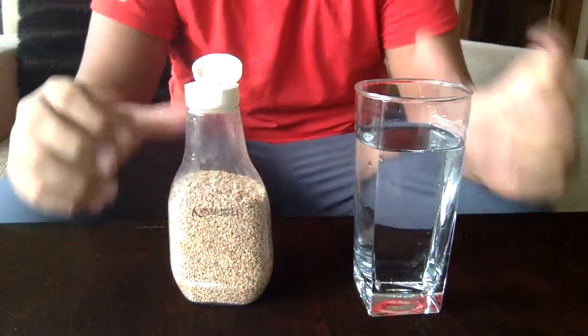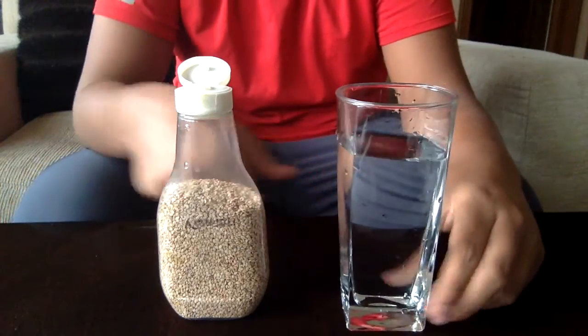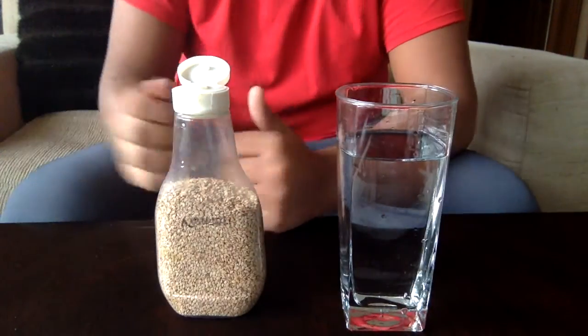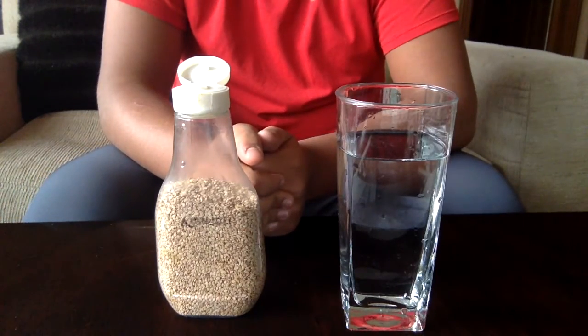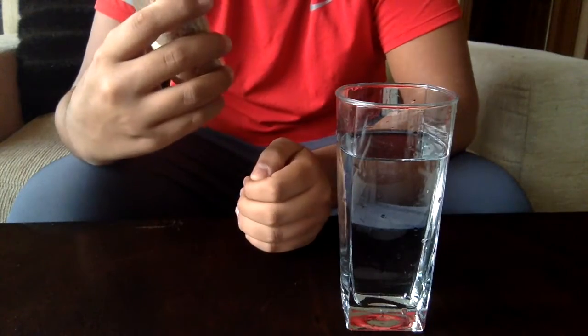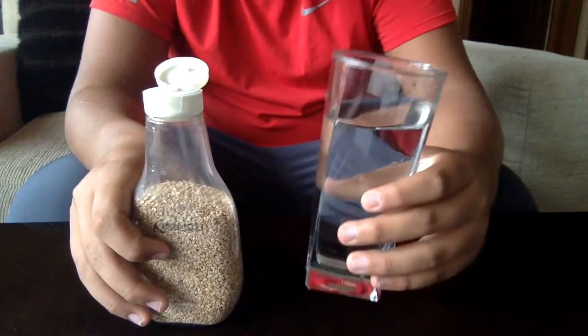Okay, for our final project, we have water and ajonjolí. Let's see if we get a different result. So first our observation. These are like little seeds, solid. This is a liquid.